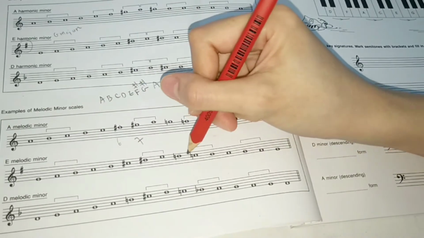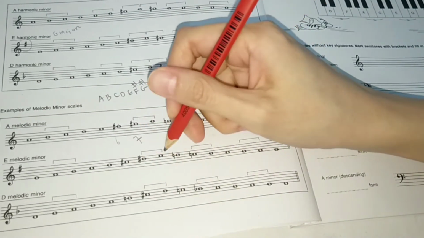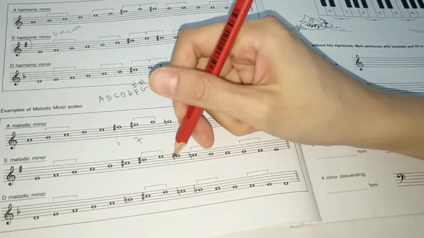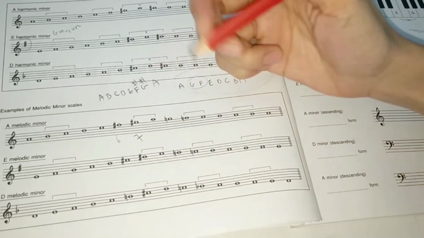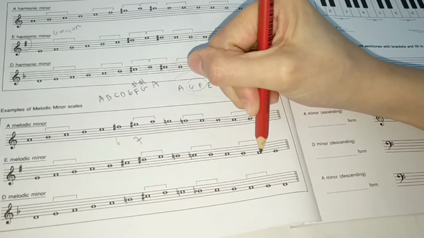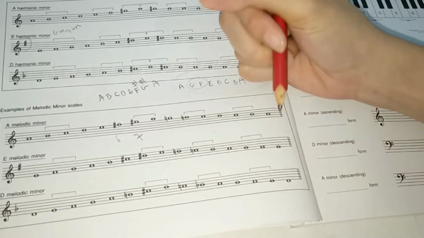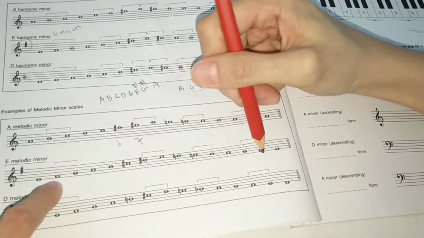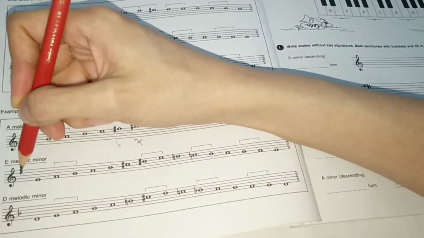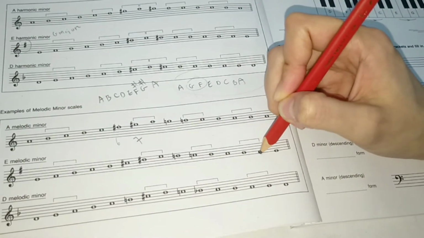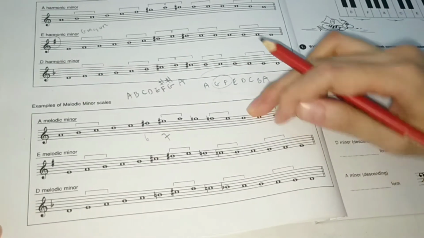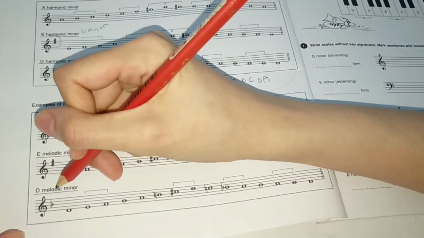When you go down, you don't need the 6 and 7 sharp anymore, just put it back to natural. You will still have your F sharp because E minor comes from G major, you have F sharp and it's already here in the key signature, so you don't need to put a sharp here. It's automatically sharp.